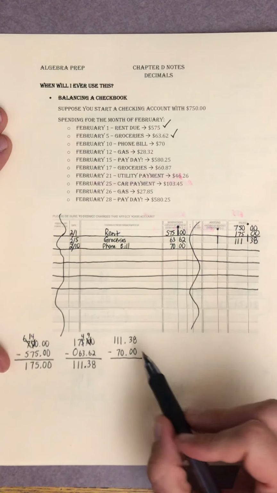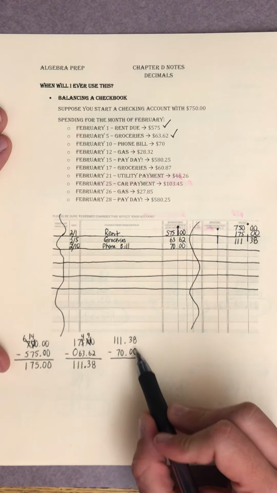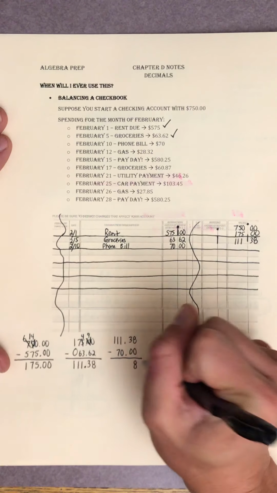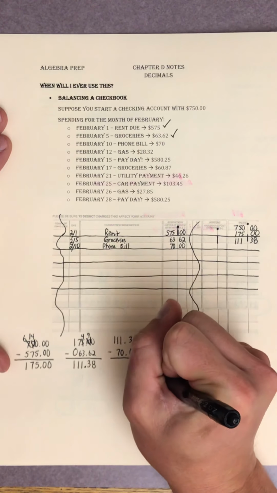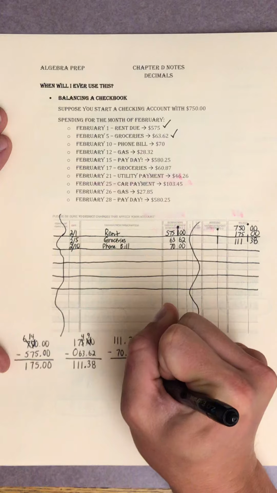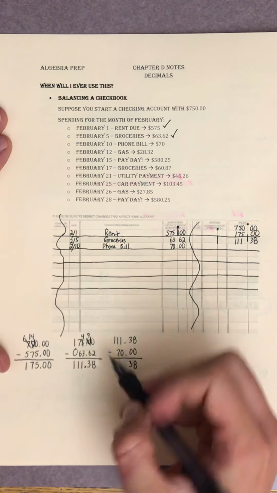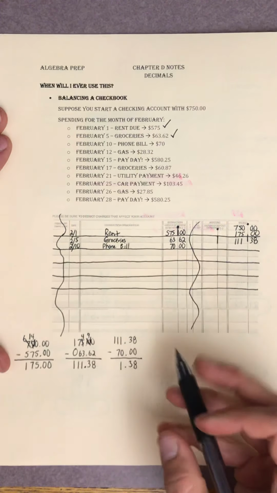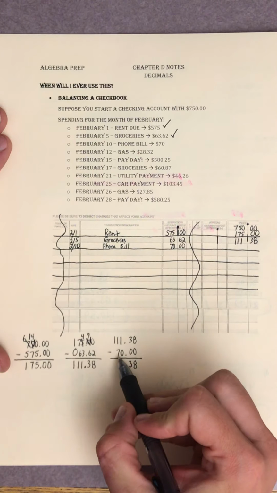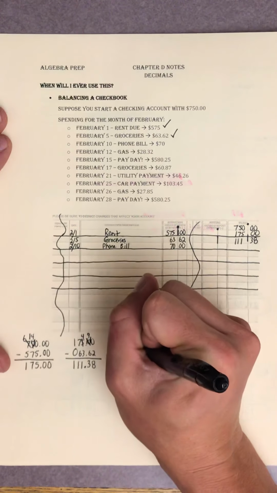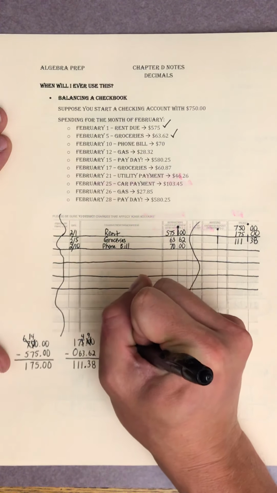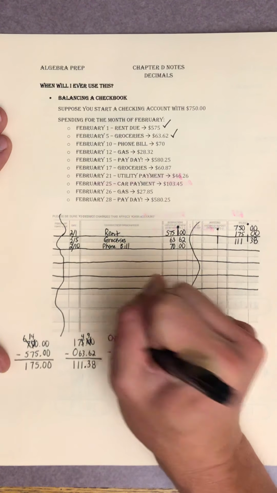All right, so 8 minus 0 is 8, 3 minus 0 is 3, bring down the decimal place. 1 minus 0 is 1. And then I've got 1 minus 7. Well, I can't do that, so go next door and borrow. So that 1 becomes a 0, and this becomes an 11.